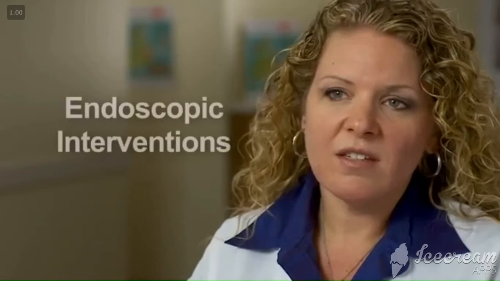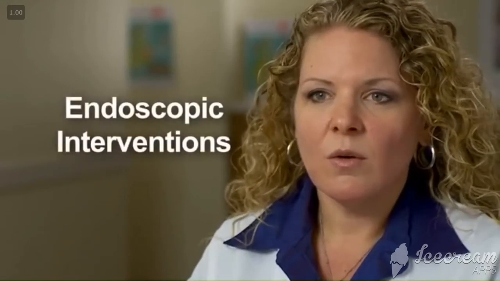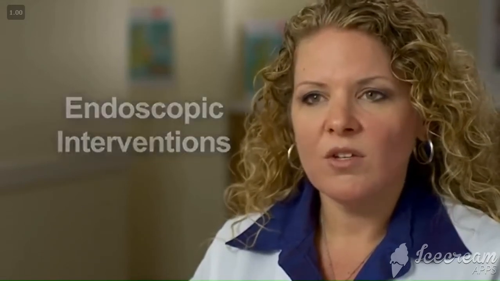Lastly, there's endoscopic interventions. As a potential complication from EOE, the esophagus can become rigid or narrowed and needs to be opened up. So in certain situations where it may not respond to medical treatment, you may have to have an endoscopic intervention to expand the esophagus back to its normal size.